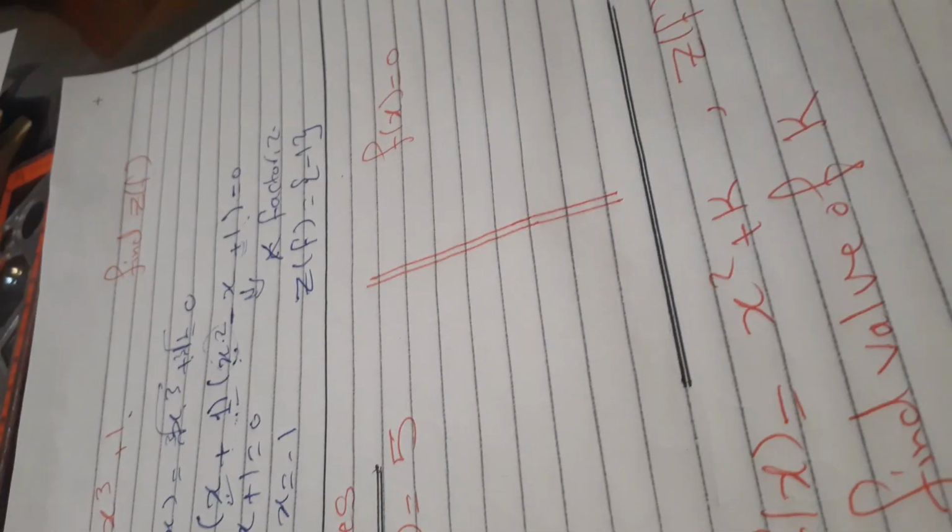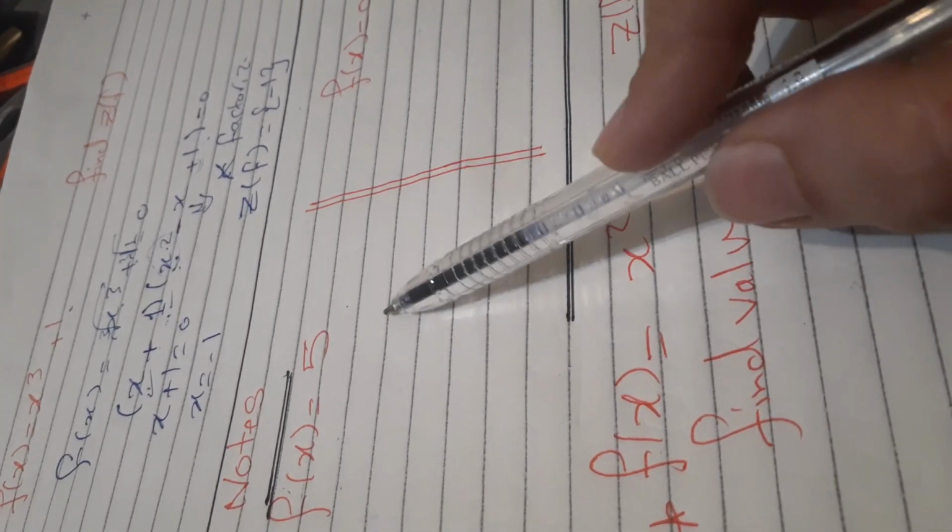We have to note this important point. What is the difference between f of x equal 5 and f of x equal 0? I wanted to find the zeros of the function for both of them. The first one is a constant function, okay, it doesn't have x, okay?